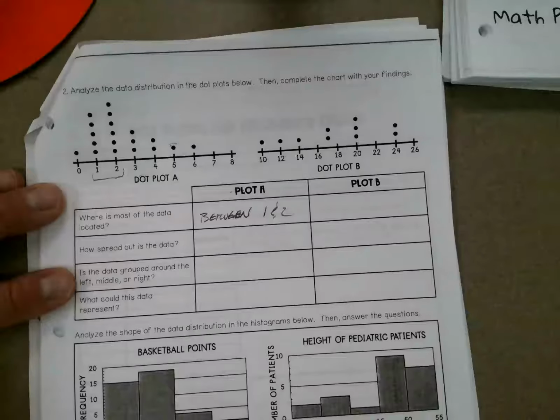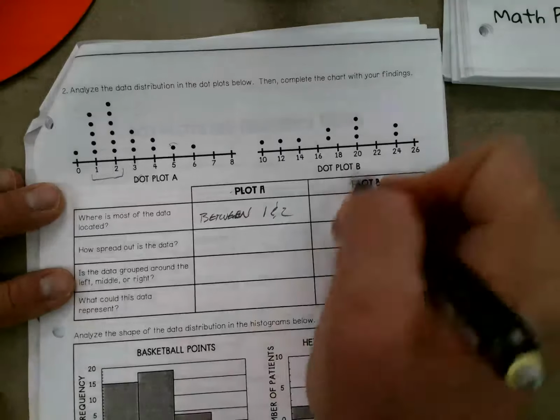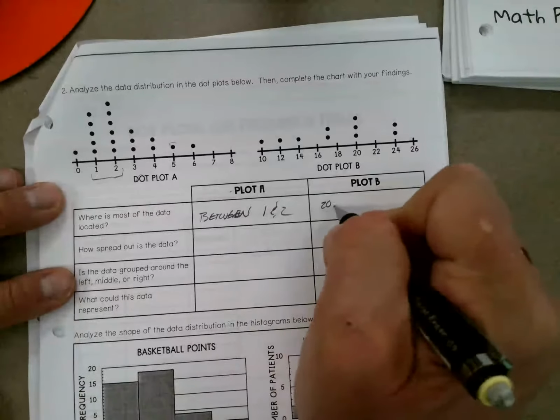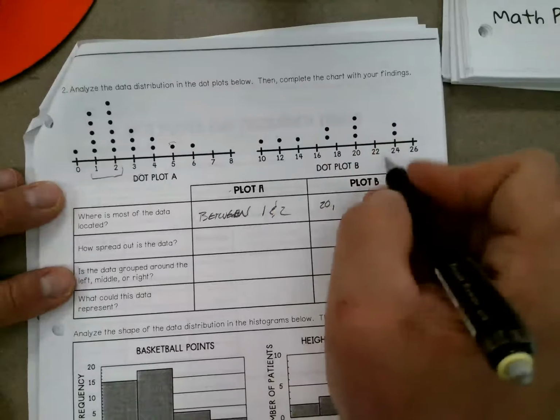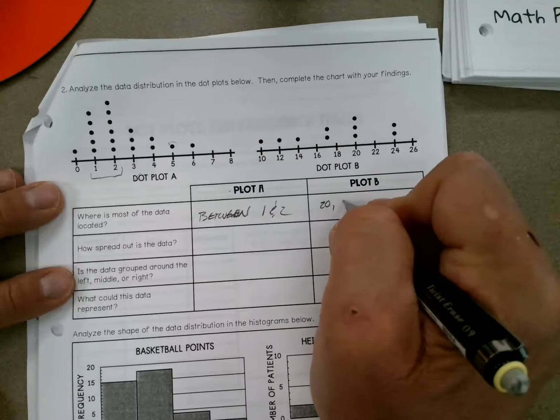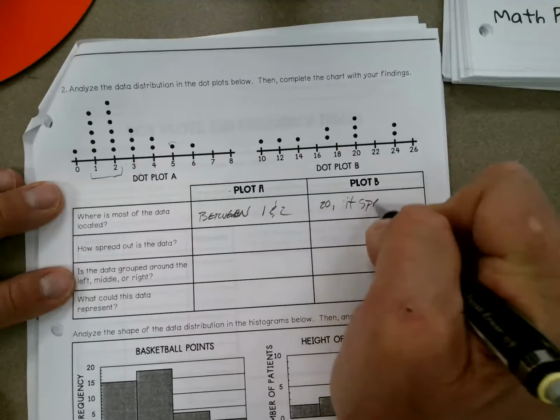And on dot plot B, 20 has the highest, but it has kind of an even spread. So it's spread out.